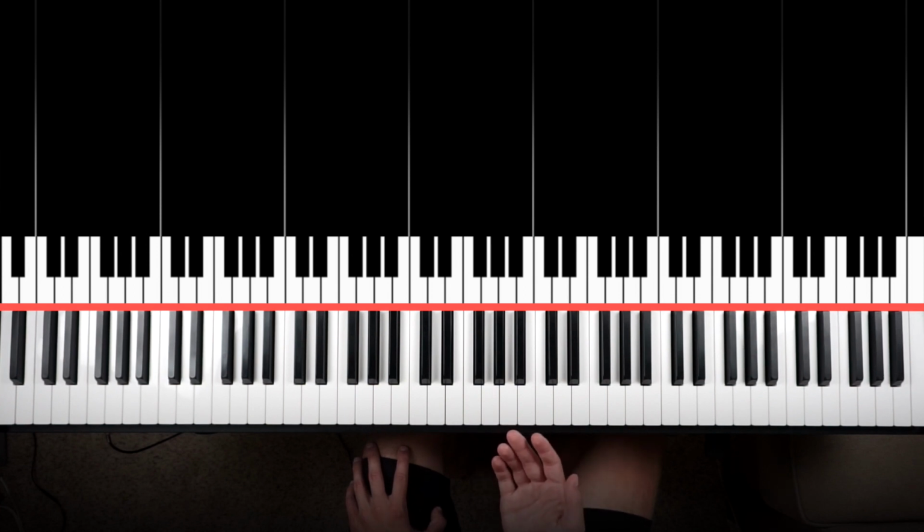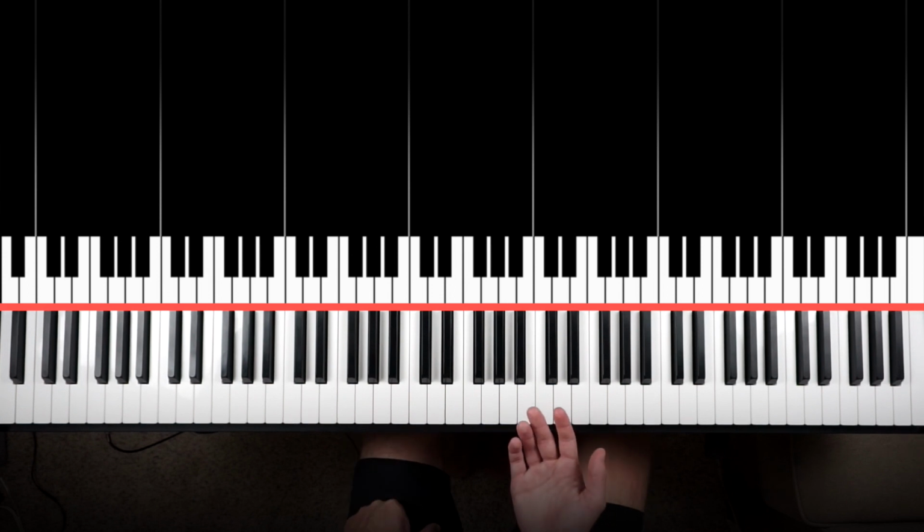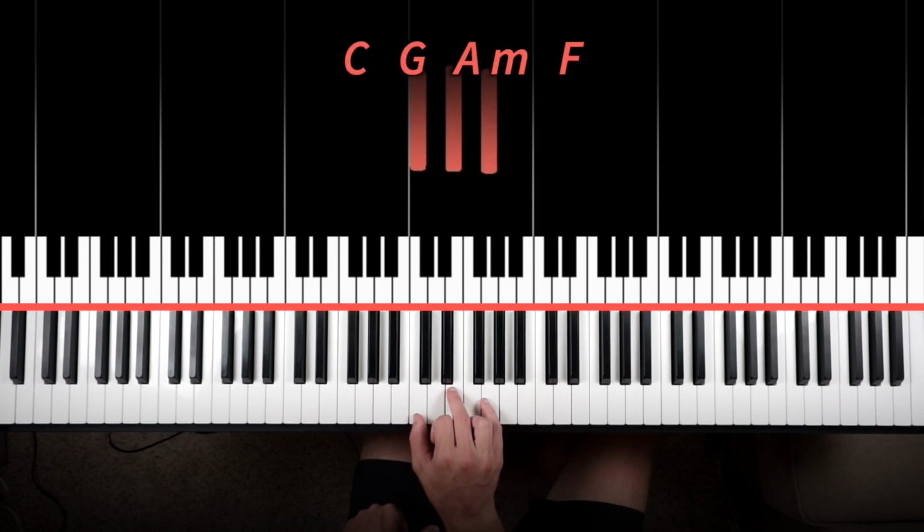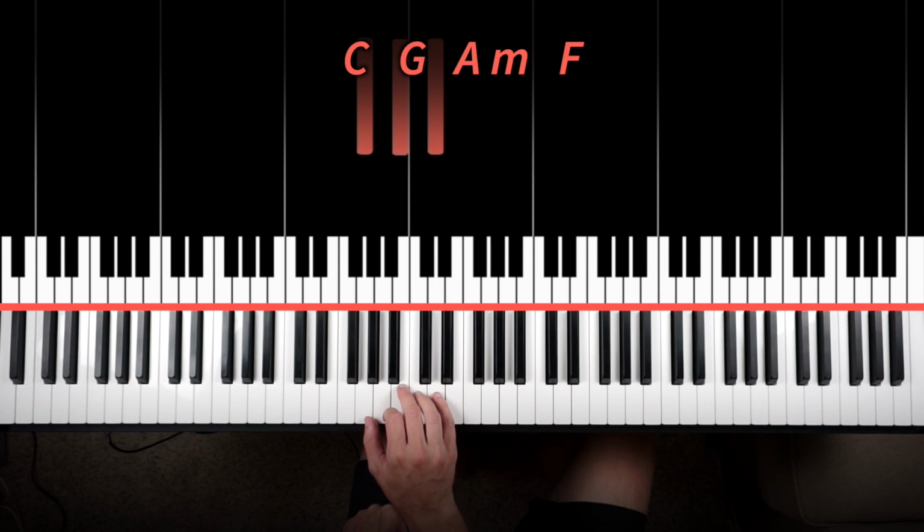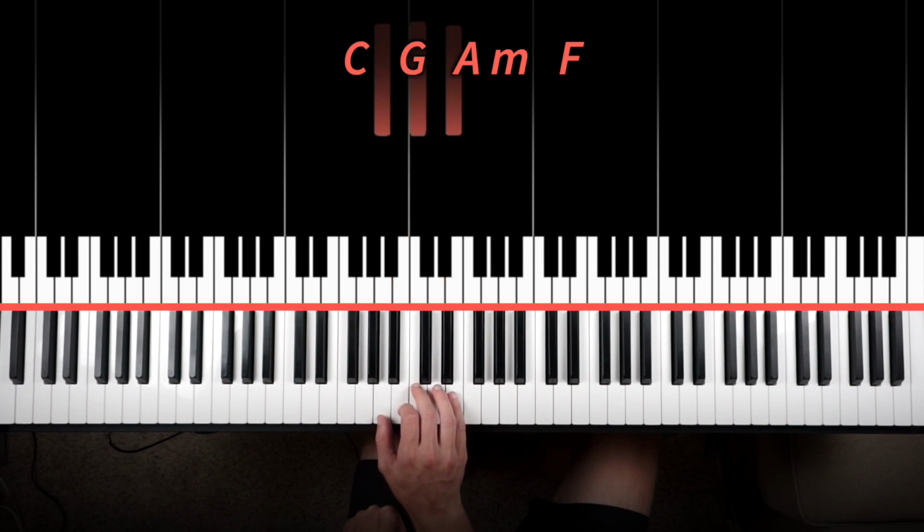Now, this might not seem very helpful right now because it's easy to remember that we're only going to be playing chords that use white notes. But when learning songs in other keys, it's very helpful to know what notes will be used in the chords. So let's look at 4 chords. C, G, A minor, and F.